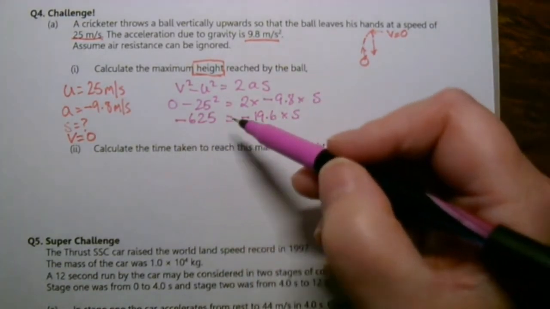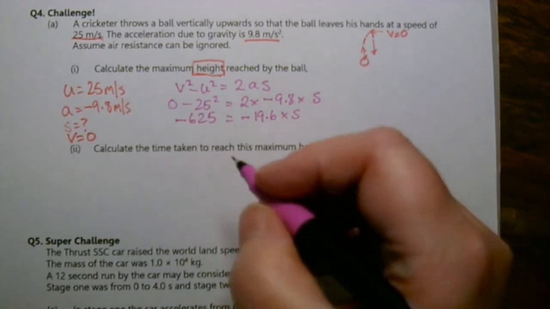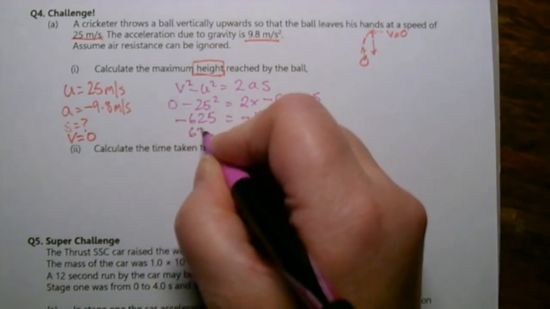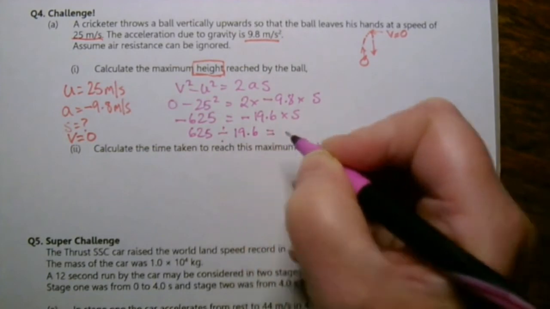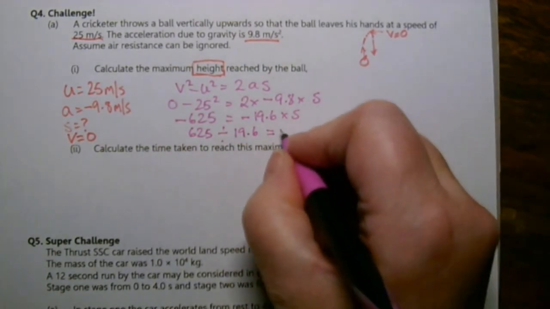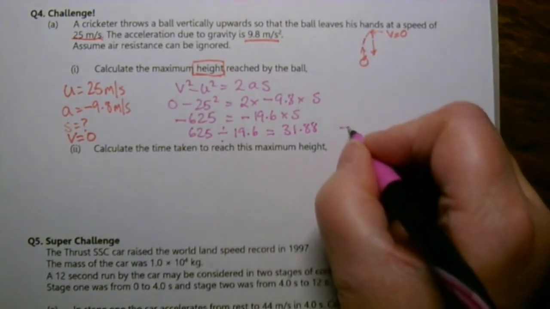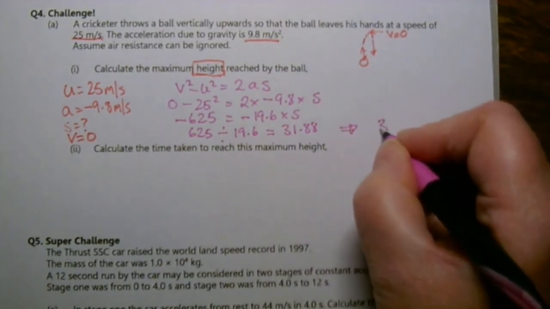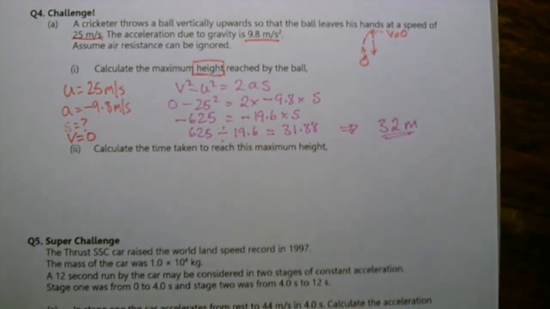So we've got a minus on both sides, so we could just get rid of those. And we end up with 625 divided by 19.6, which is 31.88. And I'm going to write that to two significant figures, 32 meters.